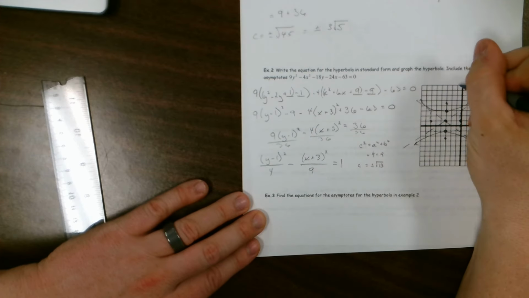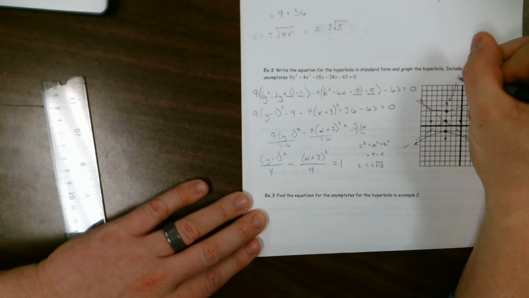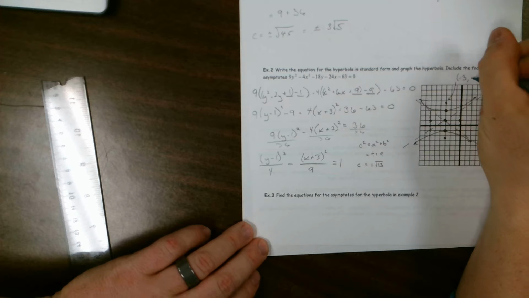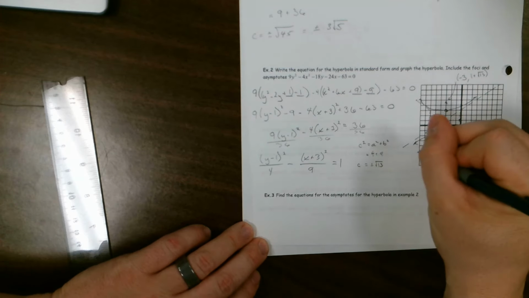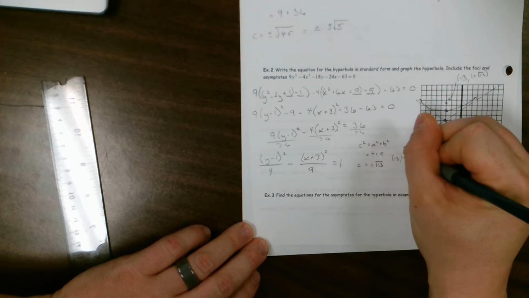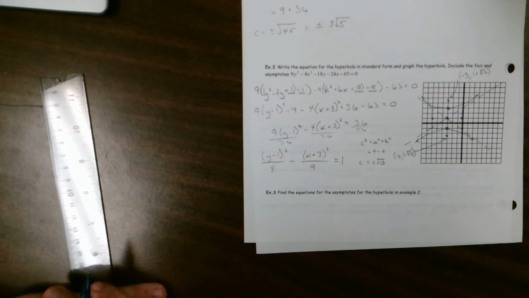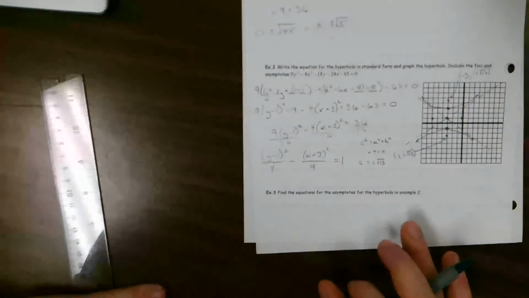With our foci, I'm going to draw a little arrow here. Our foci are going to have the x-coordinate of -3, but their y-coordinate is going to be 1 plus radical 13, and the bottom foci, same x-coordinate, -3, but the y-coordinate is going to be 1 minus radical 13. Perfect. The next question is asking us to find the equation of the asymptotes for the hyperbola.